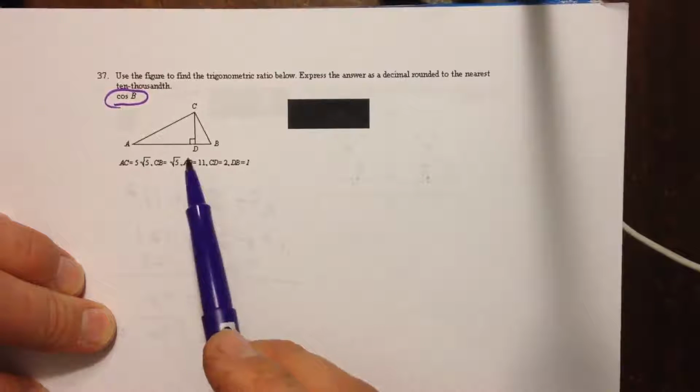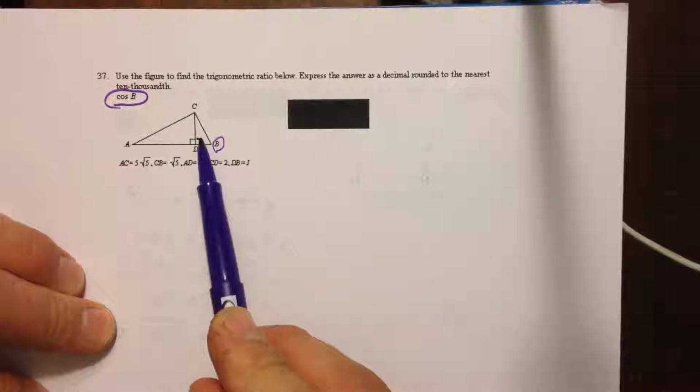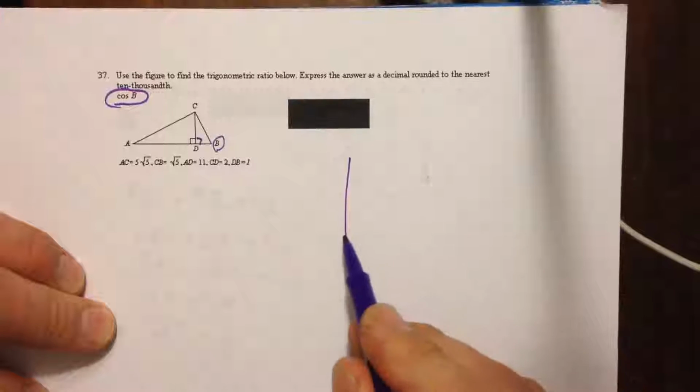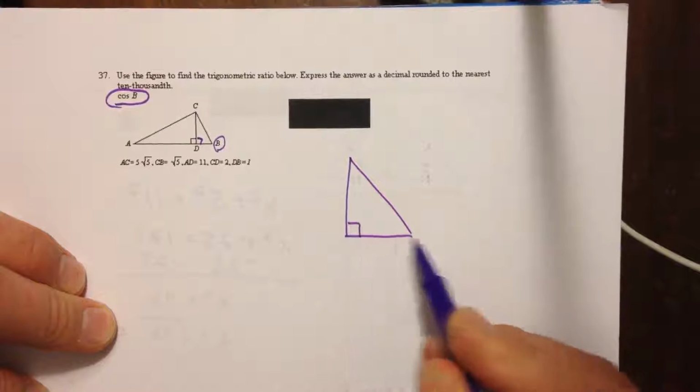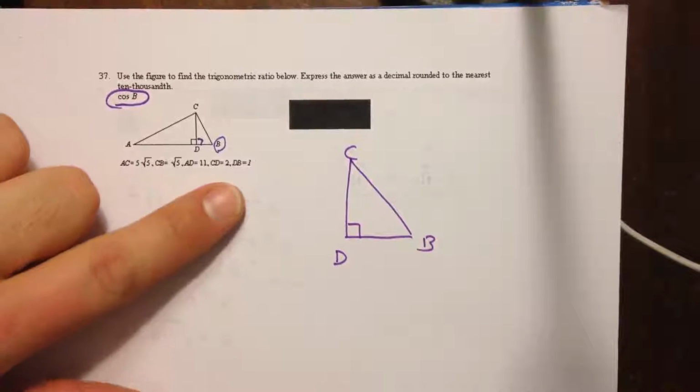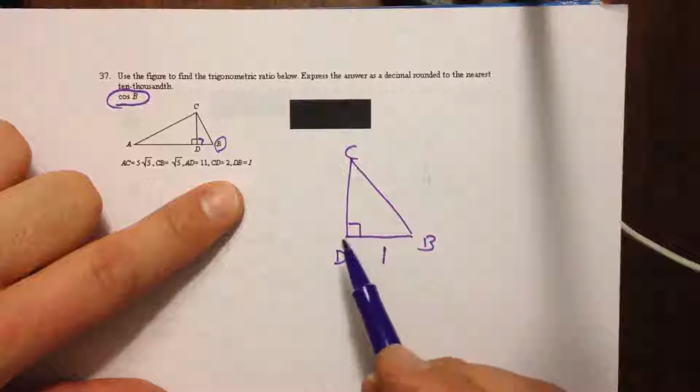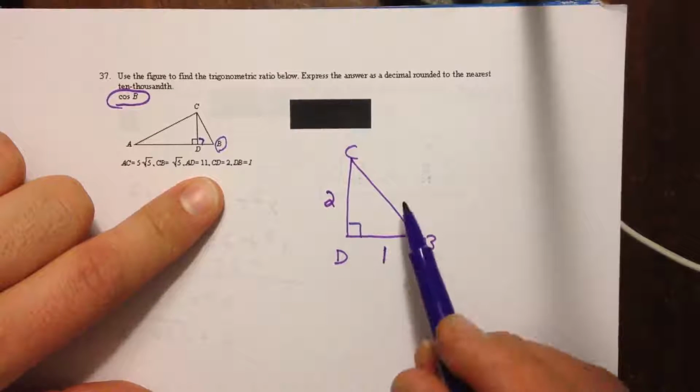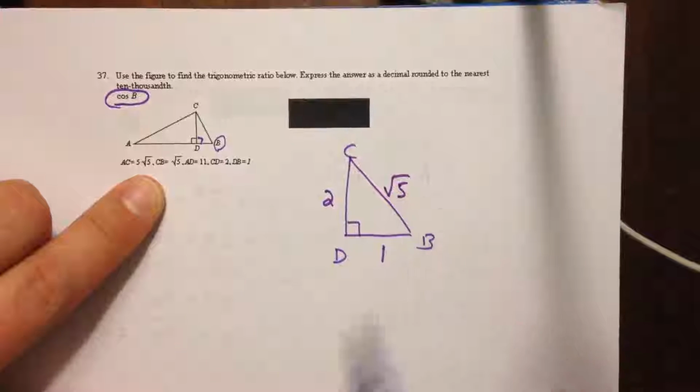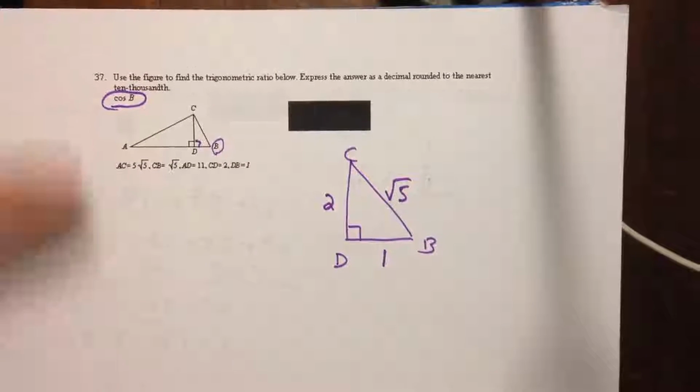So here we go. Use the figure to find the trigonometric ratio, express the answer as a decimal rounded to the nearest 10,000ths. So what it's asking for is the cosine of B. Alright, and B sitting here, there's your right triangle. So I'm just going to redraw it so it's a little bit bigger. And it gives us a lot of these parts. It gives us DB as 1, gives us CD as 2, and gives us CB as square root of 5. So that's really all you need in this whole diagram. The rest of the parts are really worthless.